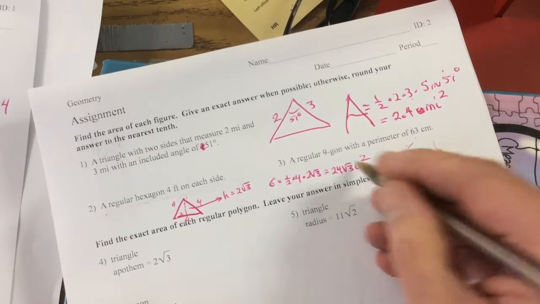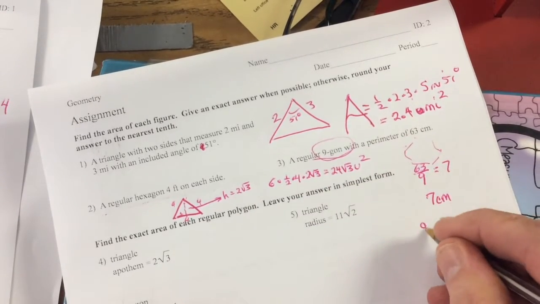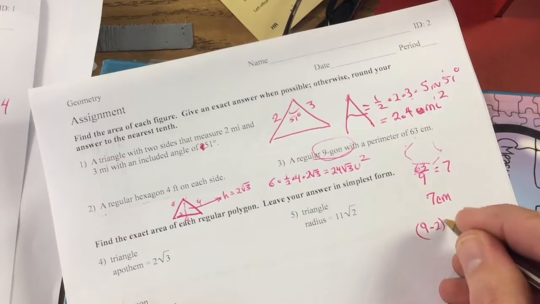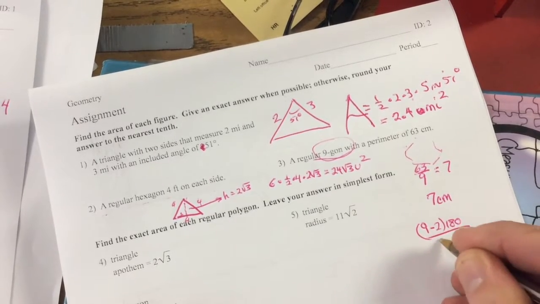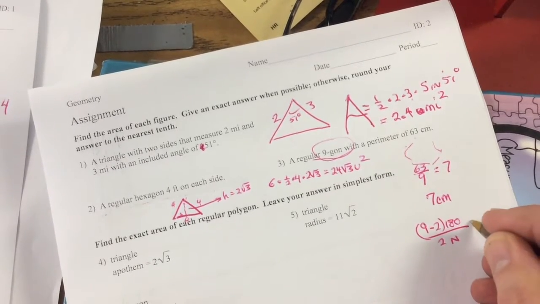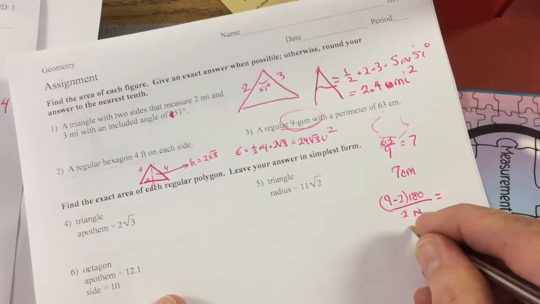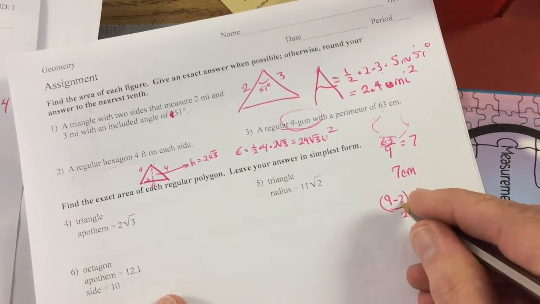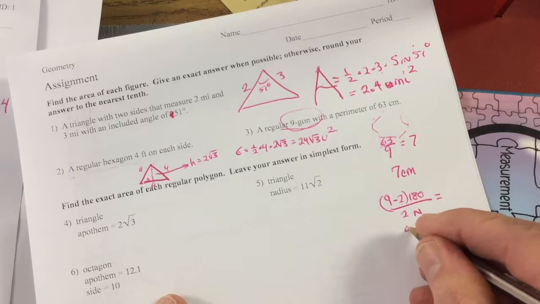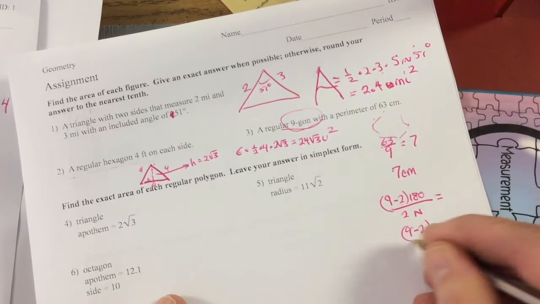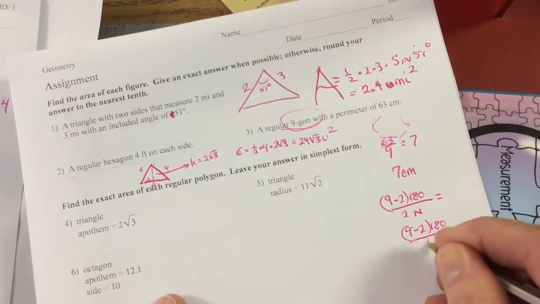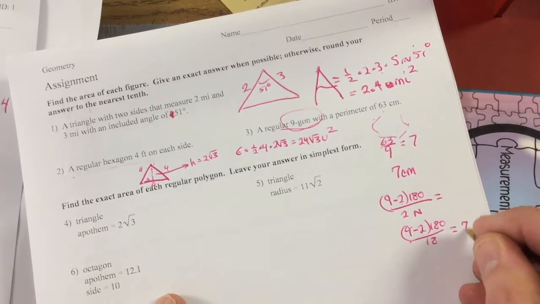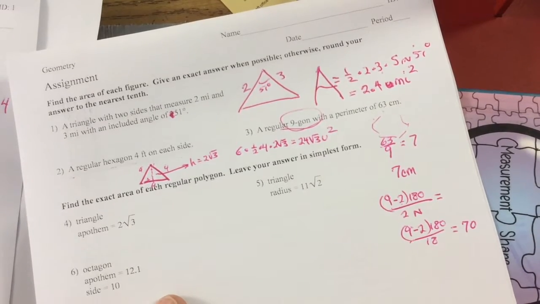We know we have 9 sides, so if we're going to try and find the angle, the interior angle, it's going to be 9 minus 2 times 180 divided by 2n. Of course, that's 2 times 9, so it's 9 minus 2 times 180 over 18. And that means it's going to be 7 times 10, and that's 70.